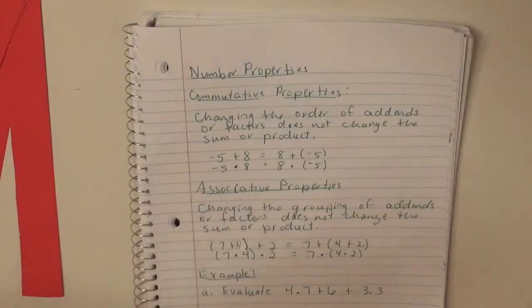The associative property says that in certain cases it's okay to change how you group things. So rather than doing the first two numbers first, it's okay if you rearrange it, move your parentheses around so that you can change the way that you group. Alright, so let's look at some examples.